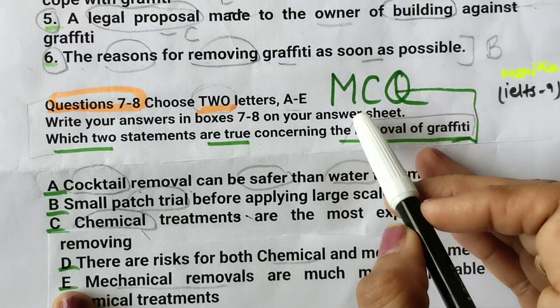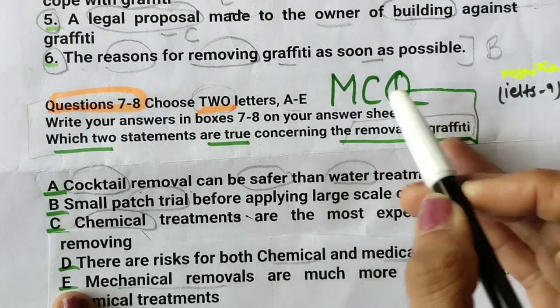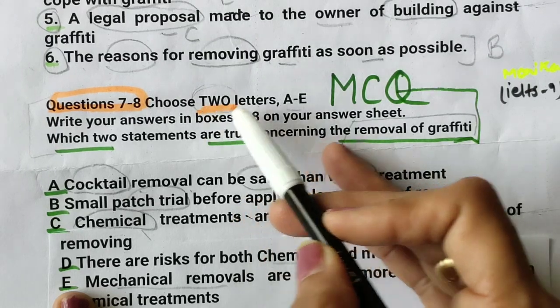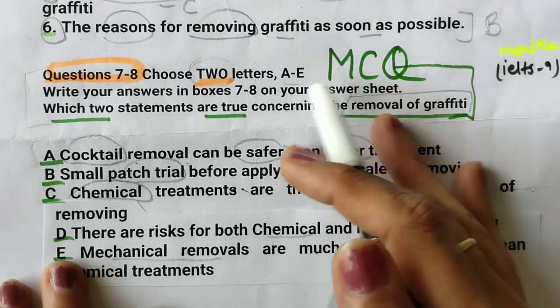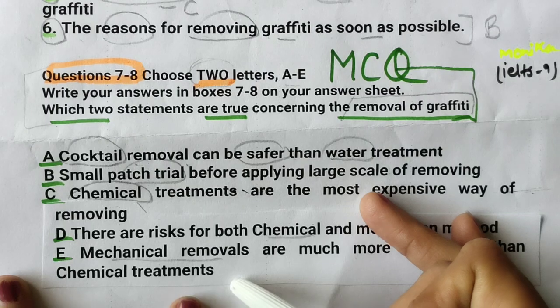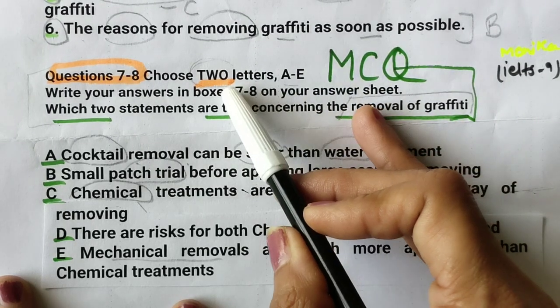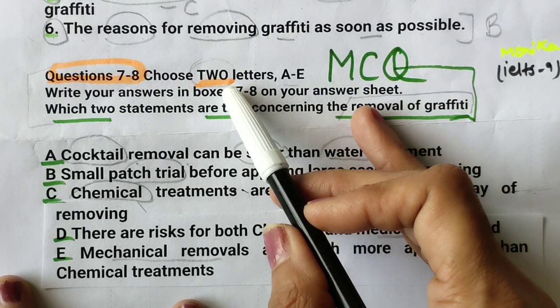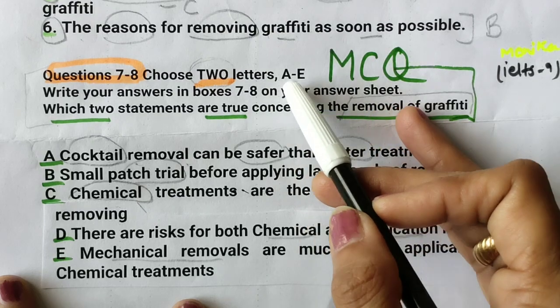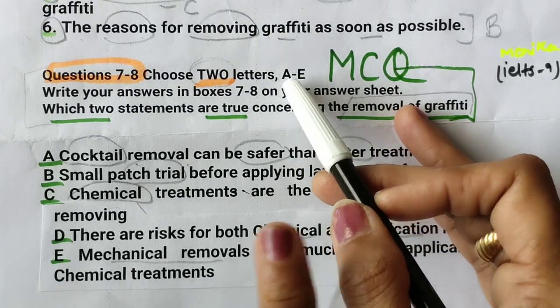So I will be solving multiple choice questions where you have to select two letters out of five options. You can see from A to E options are there. We have to select two letters. Otherwise we have normally a multiple choice question with A to D and we have to select only one option.